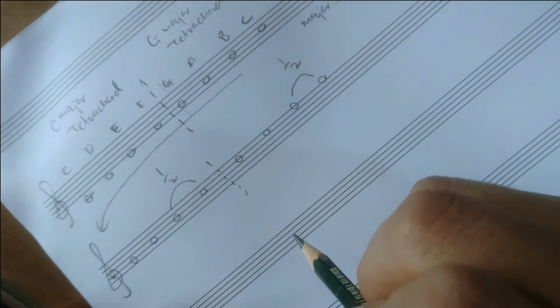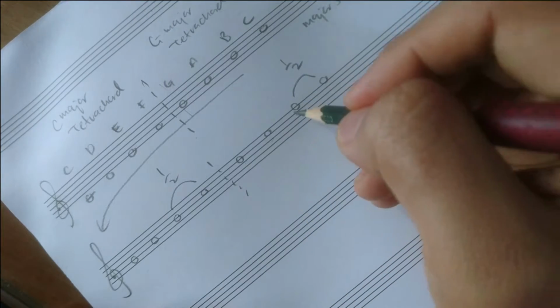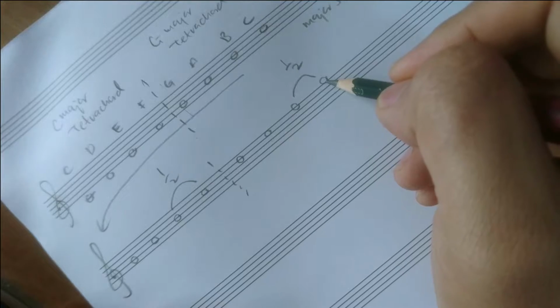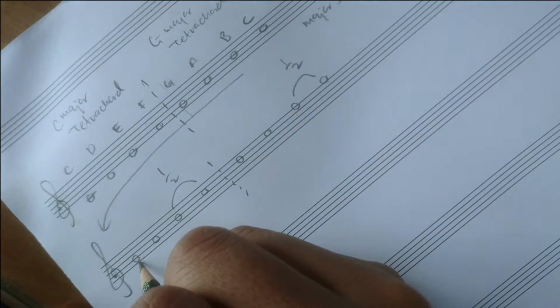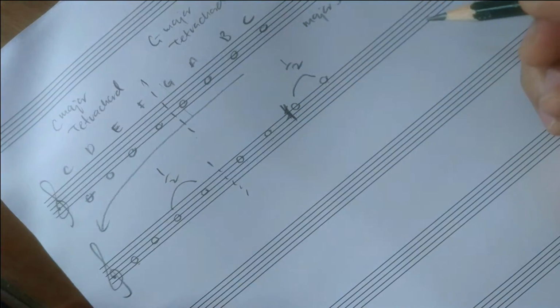Is the F and G a half step now? It's not a half step. So what do we do? Okay, we have to raise one of these notes, right? Yeah, but you obviously can't raise the G because the G is already an octave of that. So you raise the F, and it becomes an F sharp.